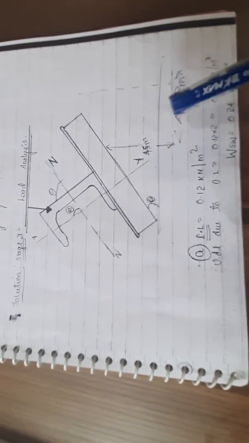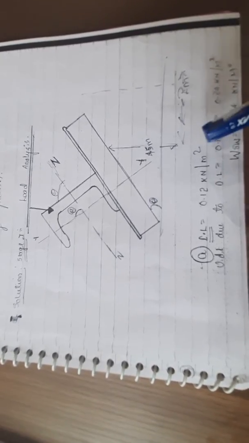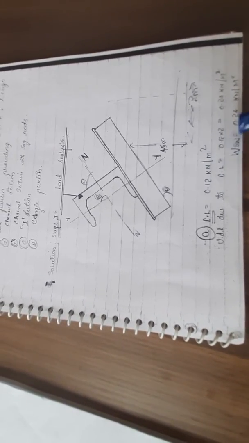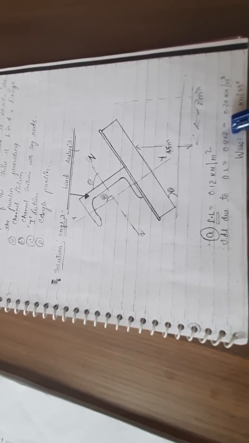Now, with the given data, we first have to calculate the UDL due to dead load. The dead load was given as 120 Newton per meter square. Here we have converted it to kilonewton by dividing by 1000, so it is now 0.12 kilonewton per meter square. UDL due to dead load is 0.12 into spacing of the purlins, that is 2, giving 0.24 kilonewton per meter. We designate it as W_SW. This indicates the dead load.